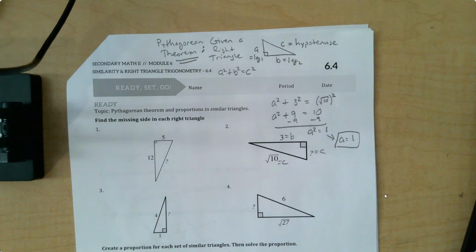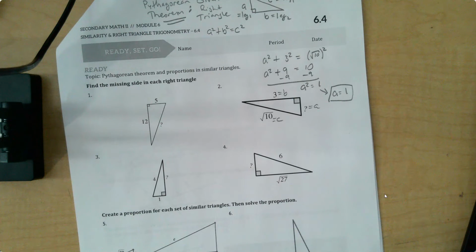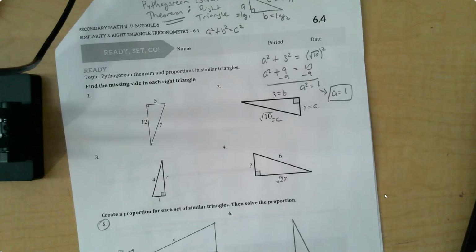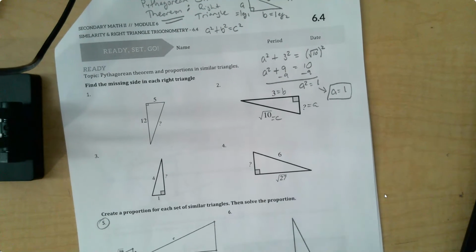All right. Next, I'm going to do number 5. Create a proportion for each set of similar triangles, then solve the proportion. So they're telling us that these two triangles are similar. In problem 5 and problem 6, they're similar. We know they're similar. That's what we're told.